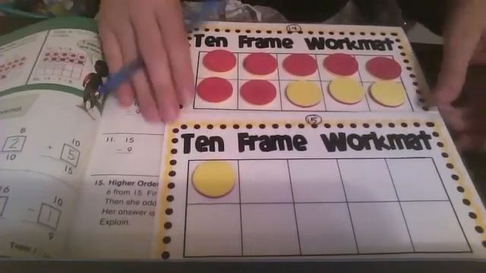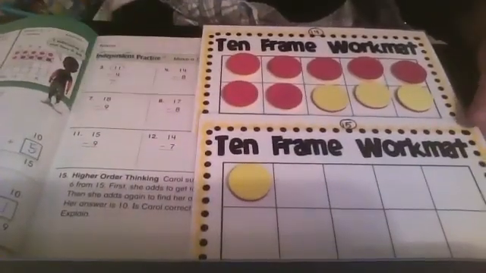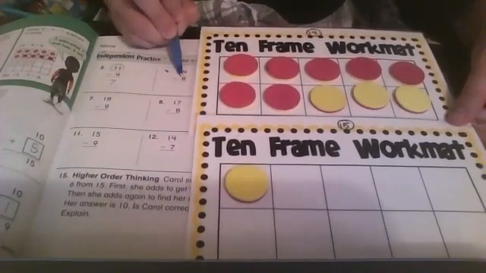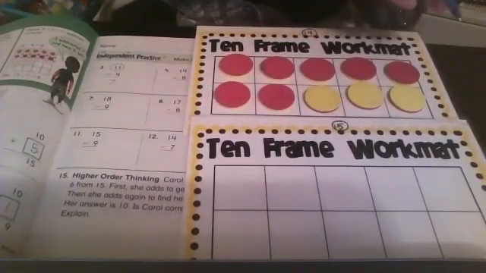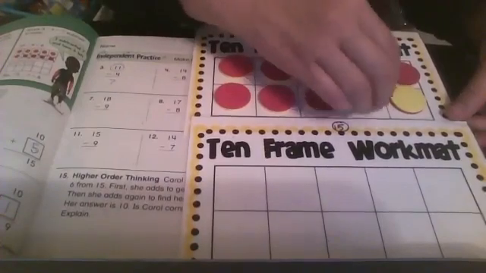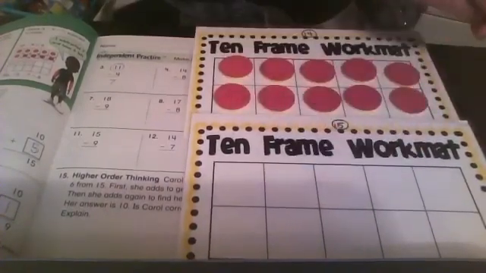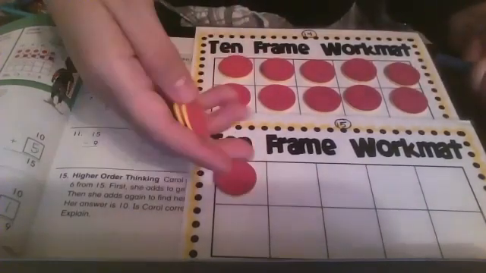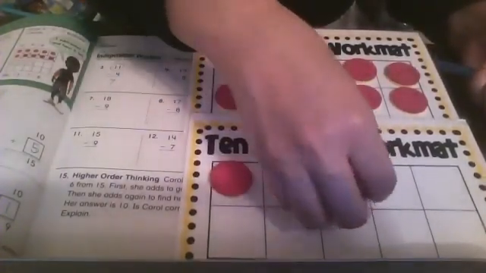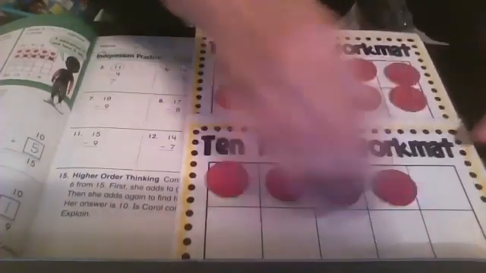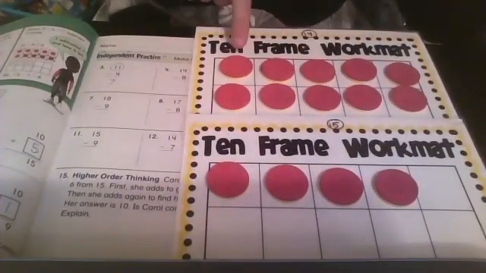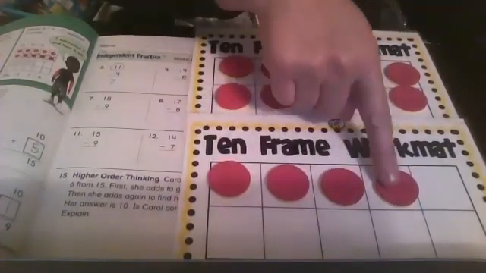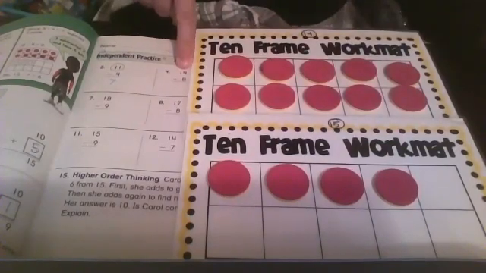Okay, all right. Let's go ahead and try another one together. Let's try number 4. 14 take away 8. So I'm going to go ahead and start by showing 14 counters. And you can see why you're going to want to have your 10 frames and your counters out as you do this page, because each time we're going to be modeling first with our counters. Okay, so I have 10, 11, 12, 13, 14. Great, that matches my first number.